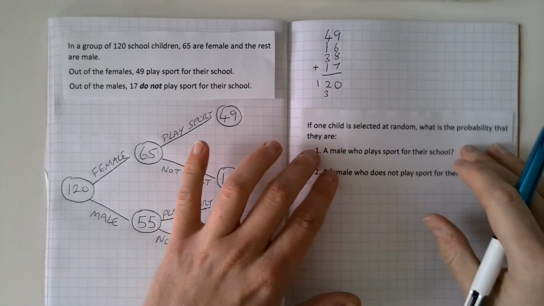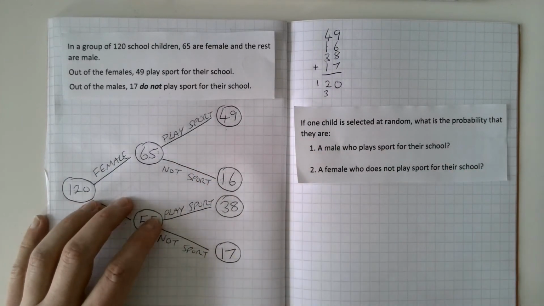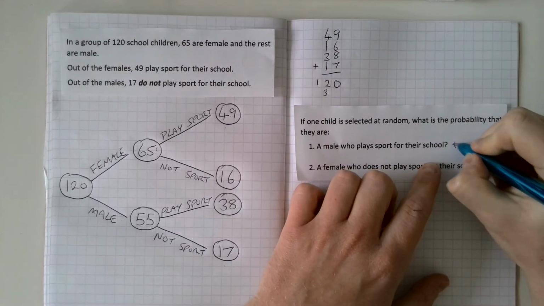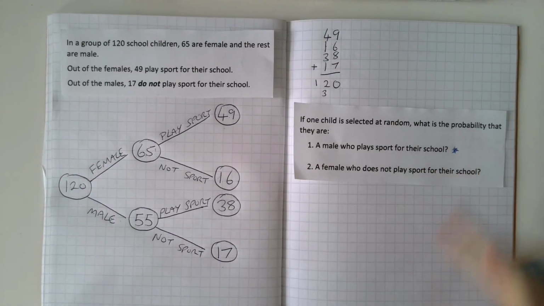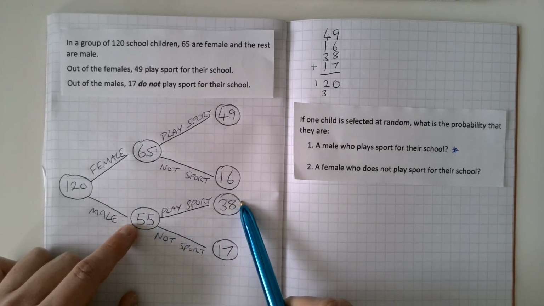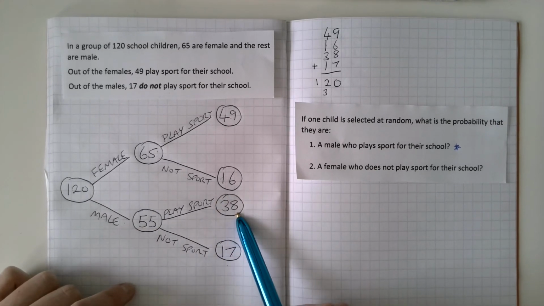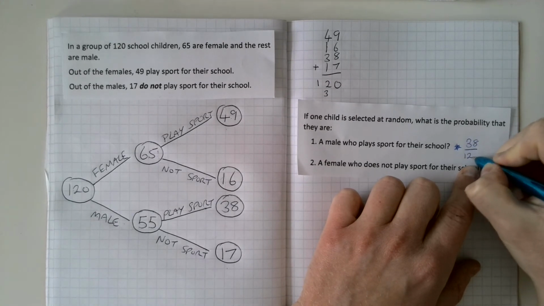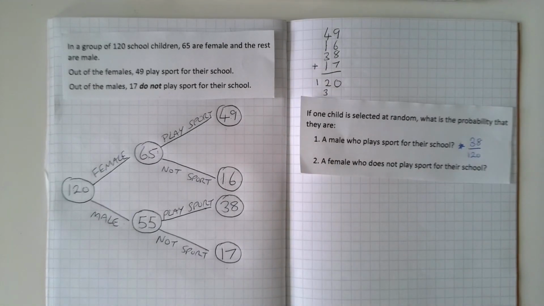Now my 2 questions for this probability frequency tree rather is that if one child is selected at random, what is the probability that they are a male who plays sport for their school? So for this question number 1, I'm interested in the males who play sport, which is this group of people here. So the probability would be 38 out of 120.